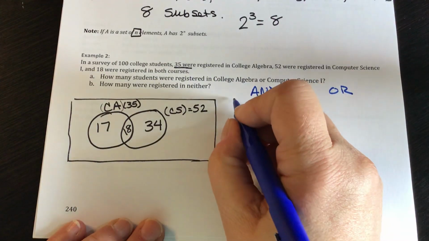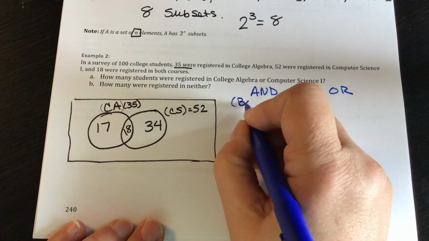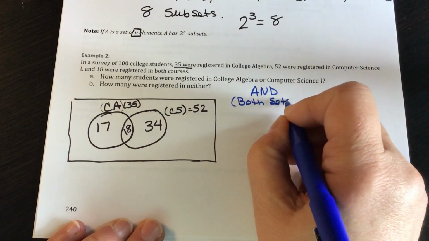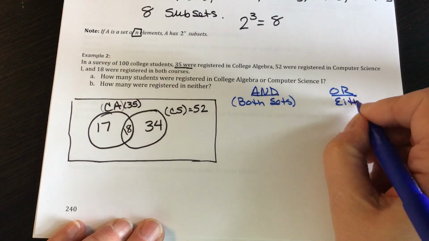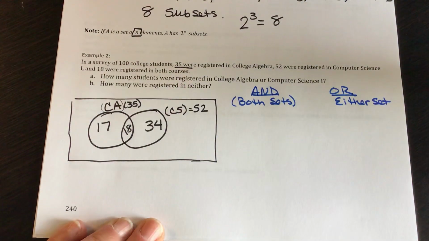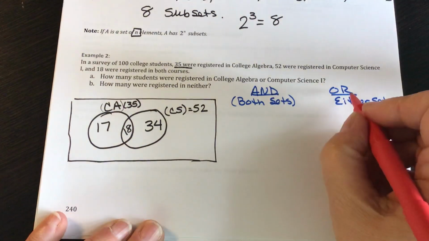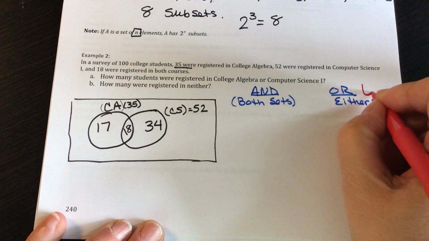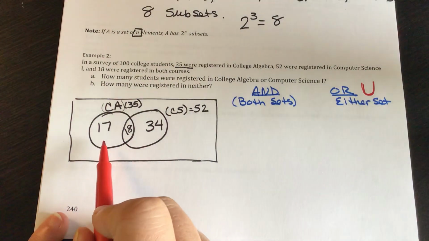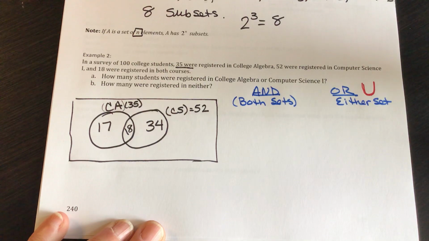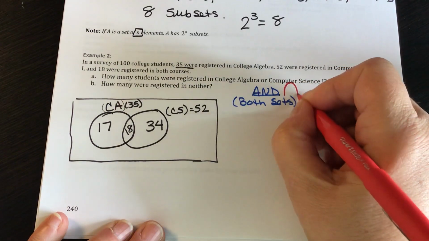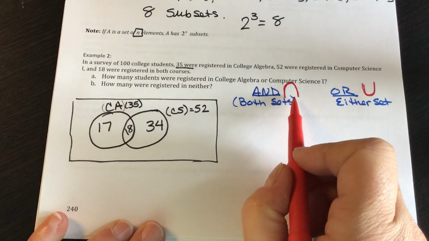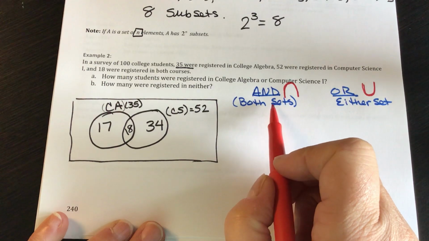And means that it has to be in both sets, or means it can be in either set. And we use some notation here. If we have an or, this is the union of two sets. It can be in one set or it can be in the other set, but we count all of them, this or this. And is an intersection, and the intersection means that a student is in both sets.